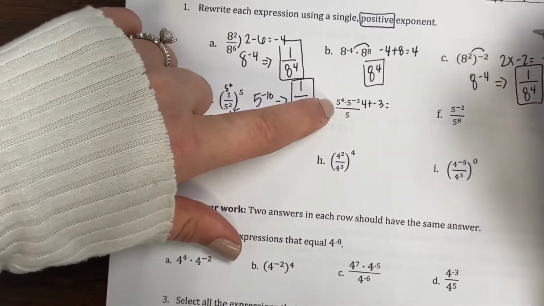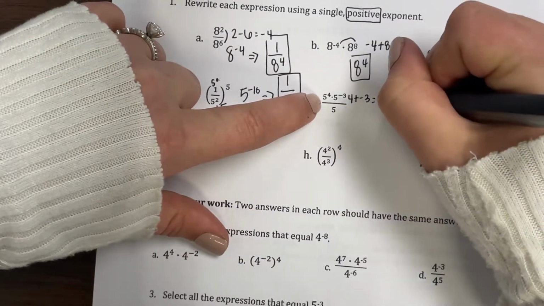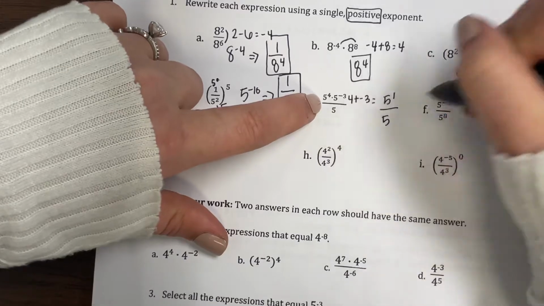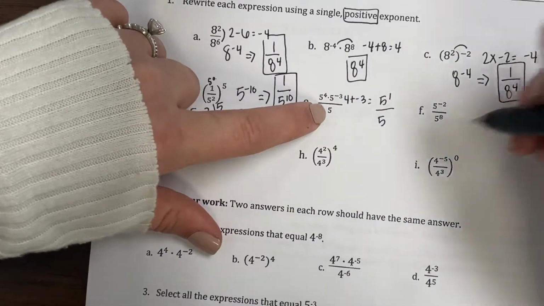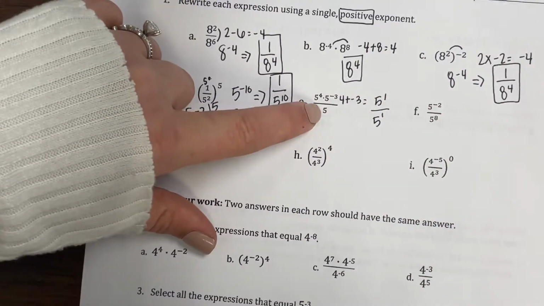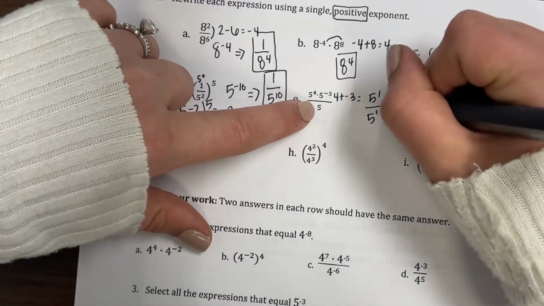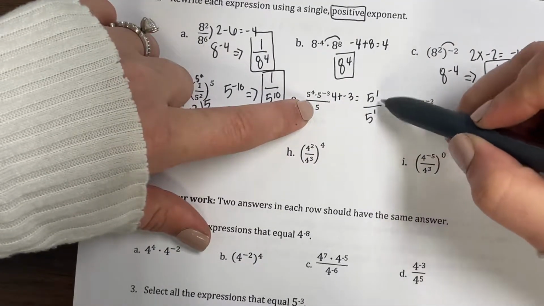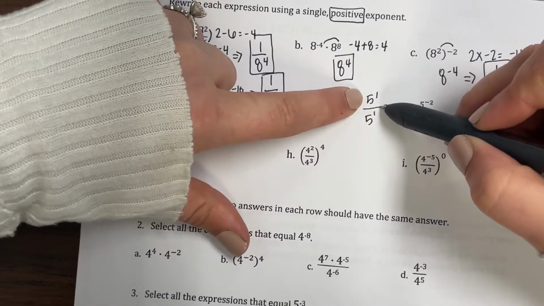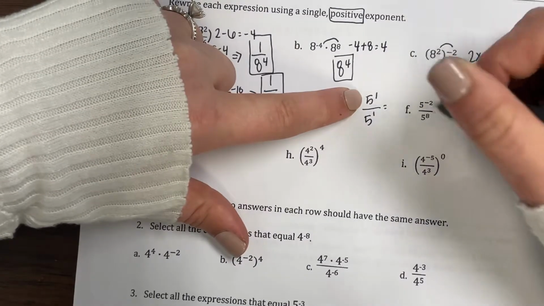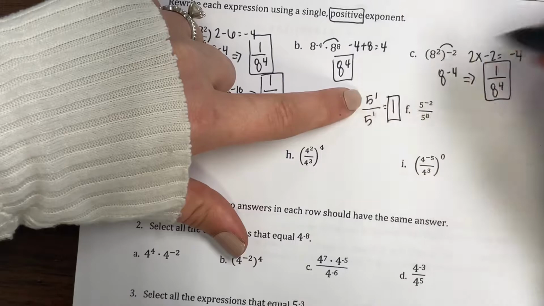Okay, that's the same thing as just 4 minus 3, so that is 5 to the power of 1 over 5. Anything that doesn't have an exponent is an exponent of 1. 5 over 1 over 5 over 1. Anything over itself is 1. You could also think of 1 minus 1 is 0. 5 to the power of 0, 1. Either way, the answer is 1.